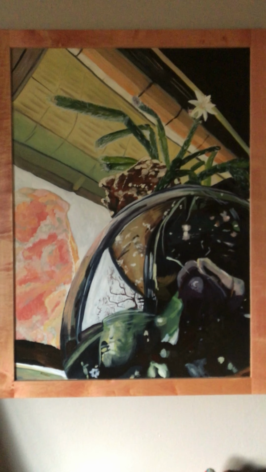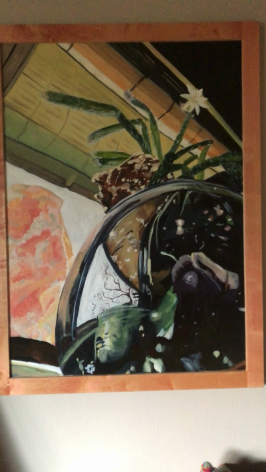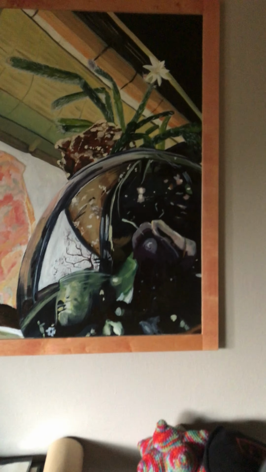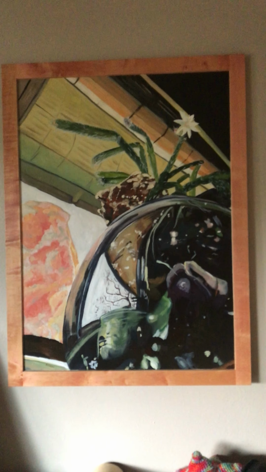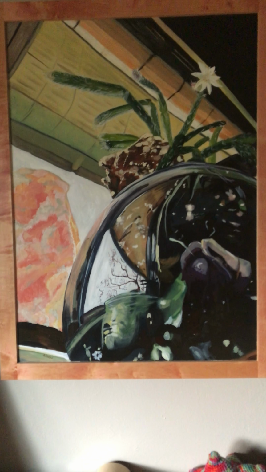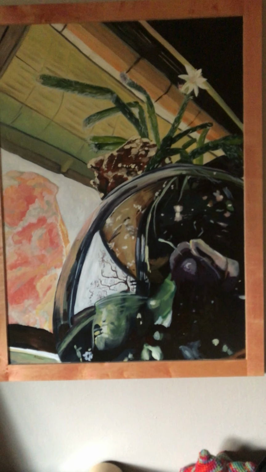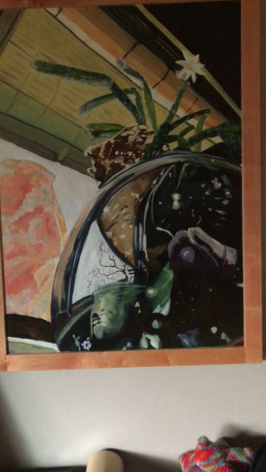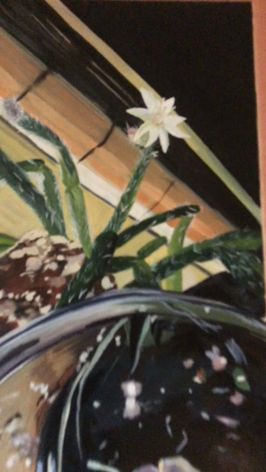Important contextual information for this painting would be that it was morning, that I was getting ready for school, that I really like this plant, this cactus. It's one of my favorite ones. I just think it's pretty. I like the rocks in it. And it flowered, and it's never flowered before.